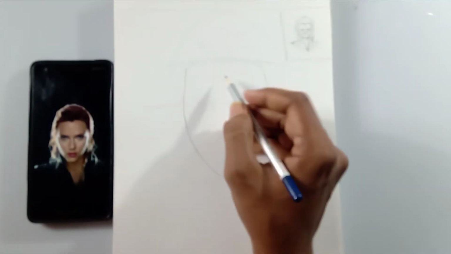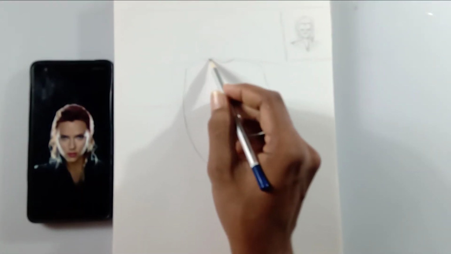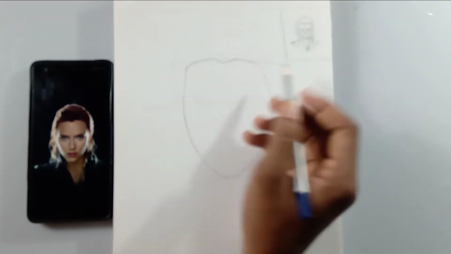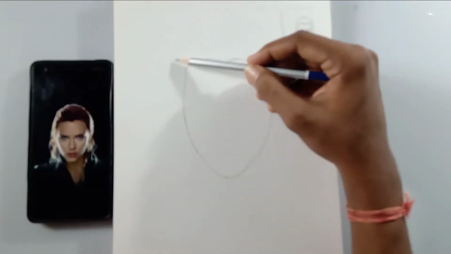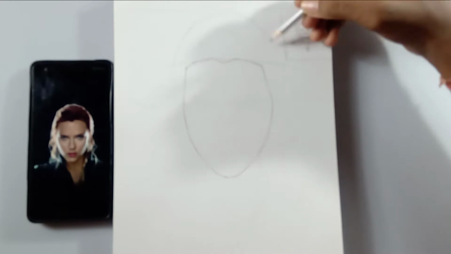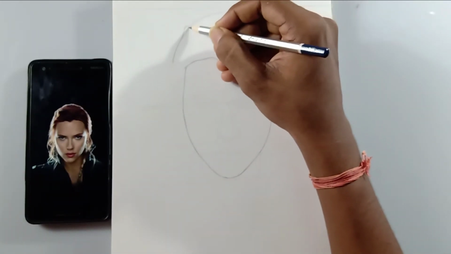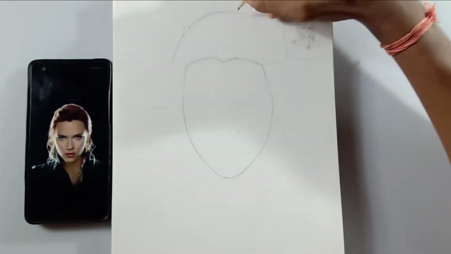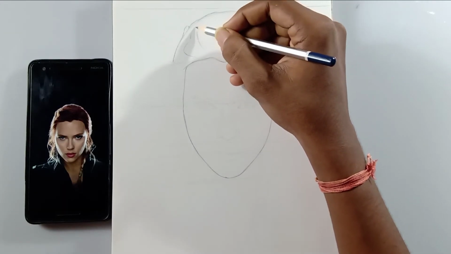Friends, I'm drawing a basic and rough figure of the face because I'll be erasing the part which I want to change and redrawing it. This is not a grid method or any other measurements. You can't do anything without erasing.